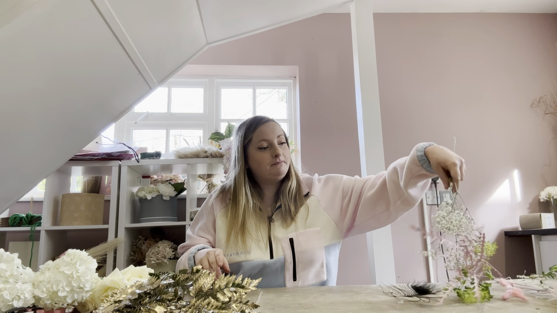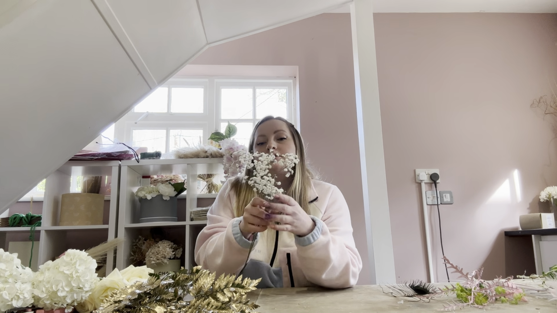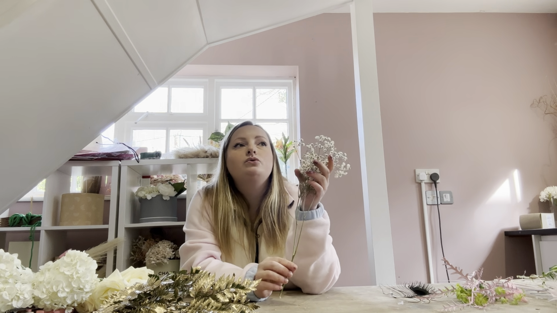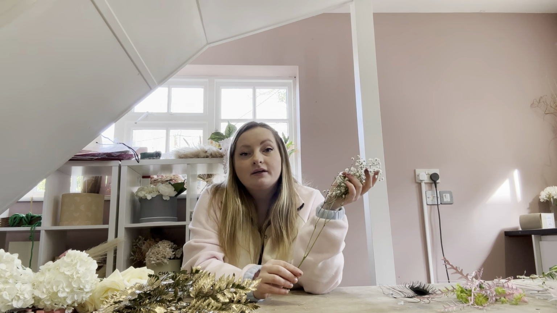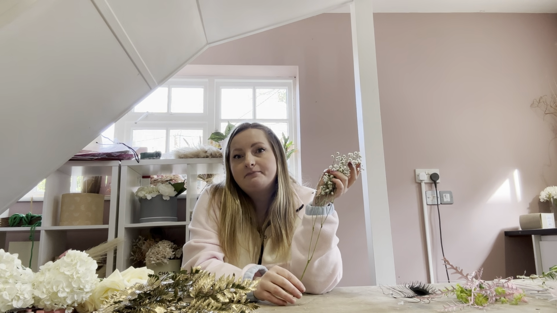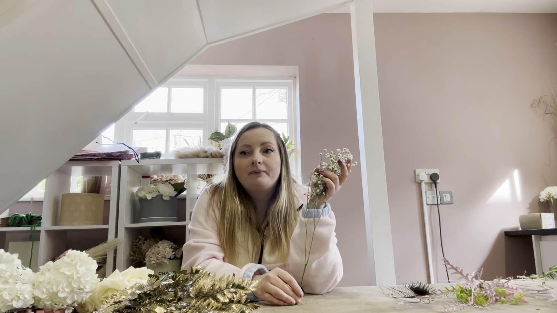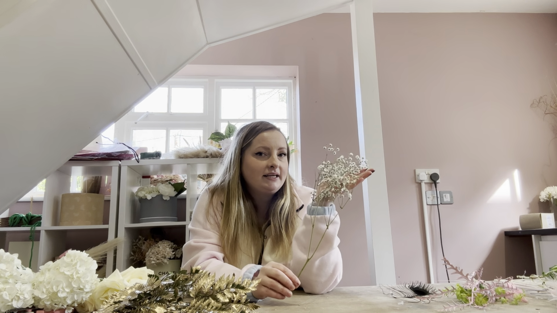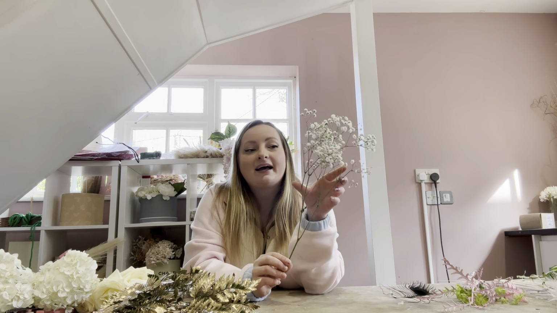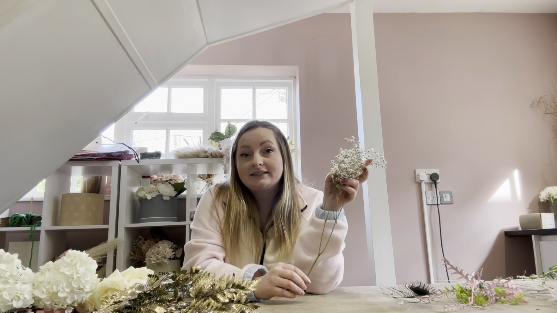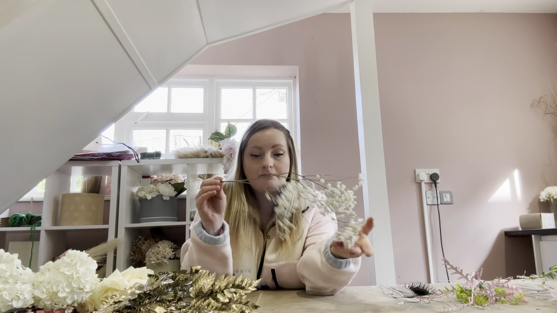Okay, then we have some gypsophila. So gypsophila is normally about 68p per stem. So let's just say 70p. So it will be £2.20. Don't quote me on that. So it will be £2.20 to sell this one stem of gyp.